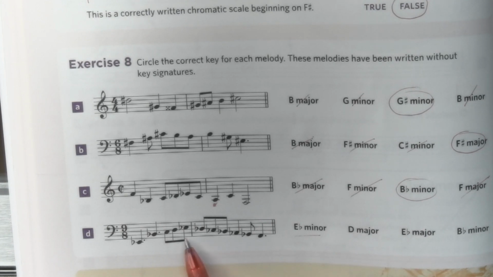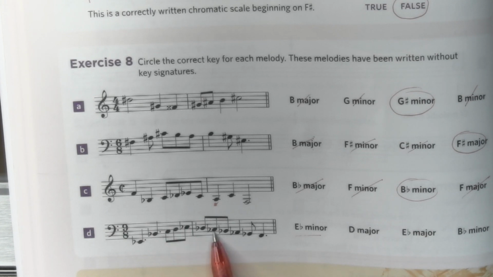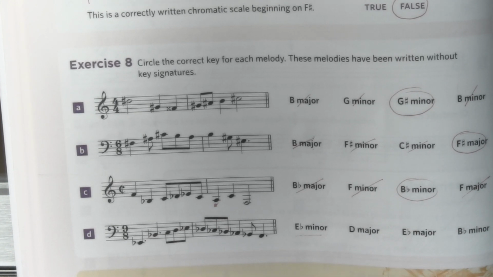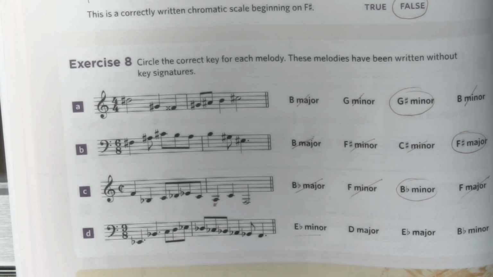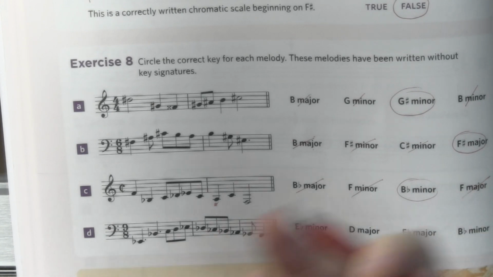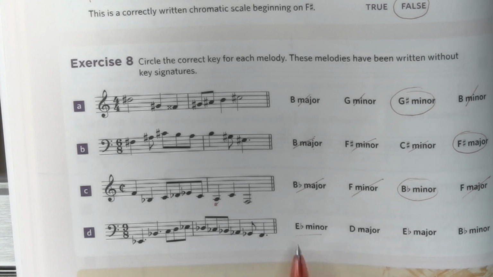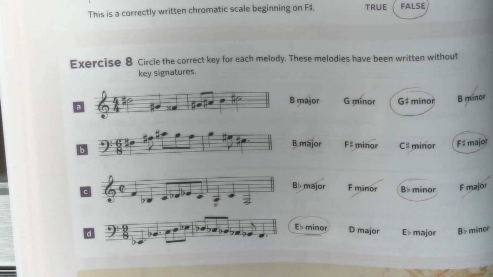Now, why are these two notes natural on the way up and flattened on the way down? Because in the melodic minor scale, the 6th and 7th degrees are raised when in the ascending scale, but they are flat, so they become normal as per the natural scale on the way down. So E flat minor is definitely our scale.